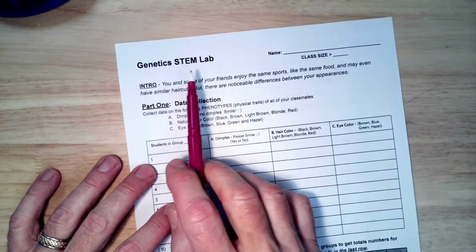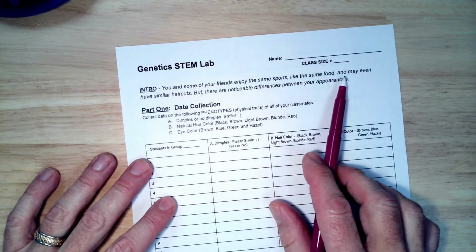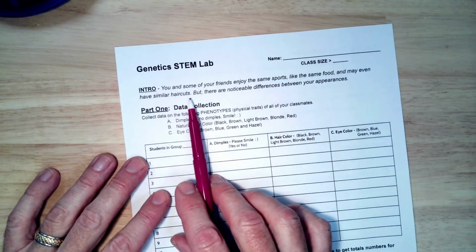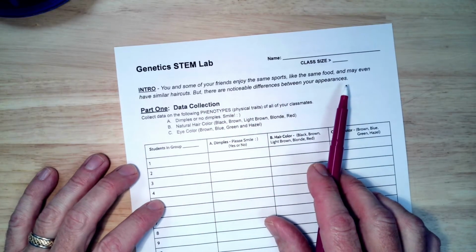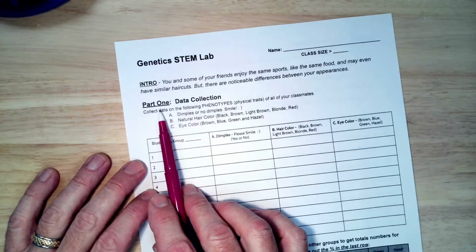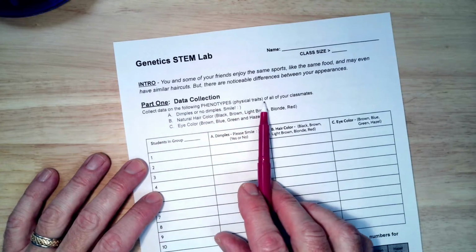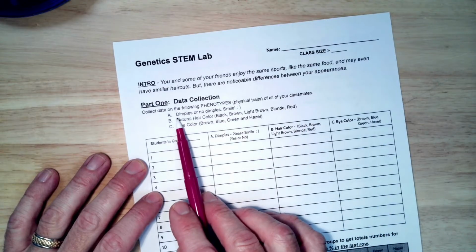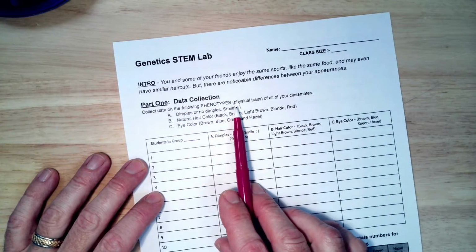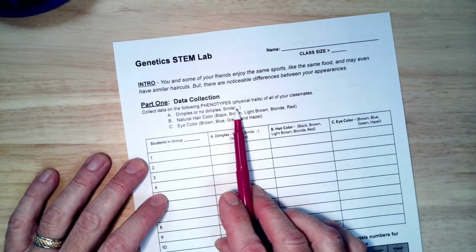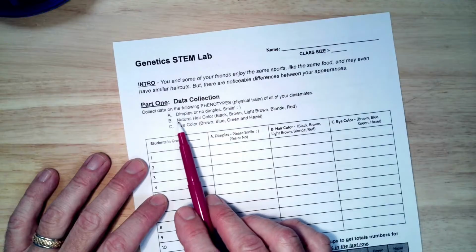So here's the intro. You and some of your friends enjoy the same sports, like the same food, and may even have similar haircuts. But there are noticeable differences between your appearances. So here we go. Part one, data collection. Collect data on the following phenotypes, physical traits of all of your classmates. A, dimples or no dimples. You'll need to smile to see that. Dimples are usually noticeable in the cheeks and maybe even the chin, so look for that.